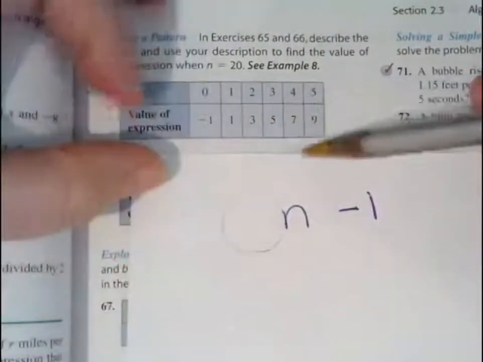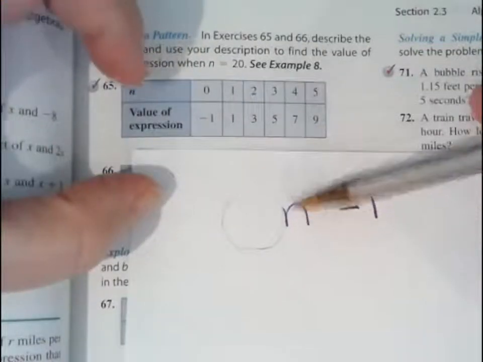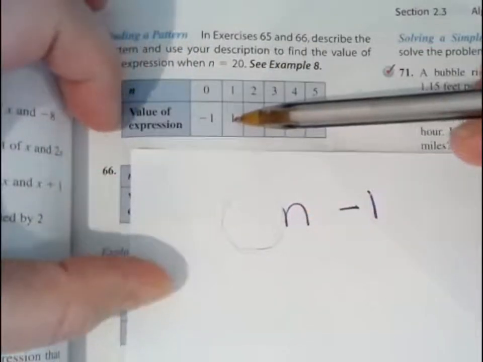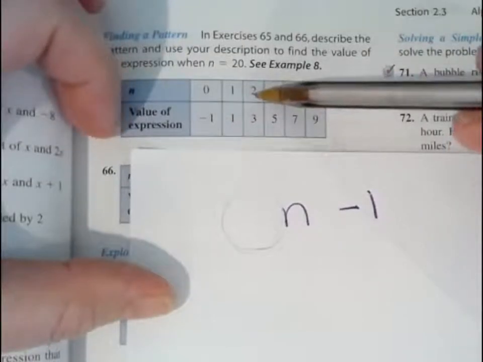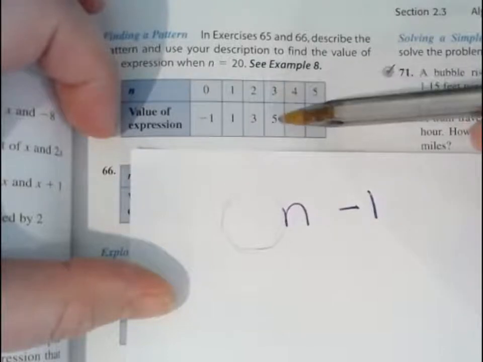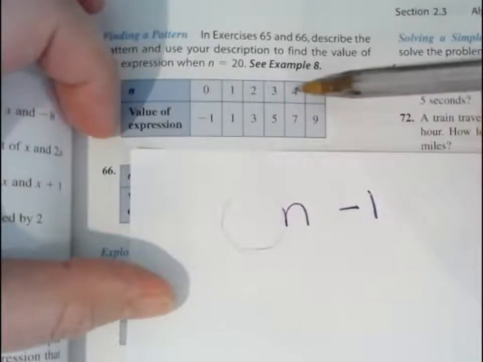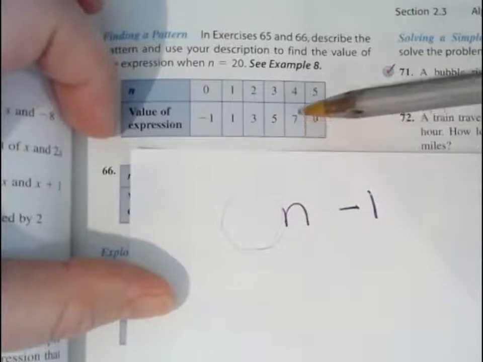But if n is 1, then the value of the expression is 1. If n is 2, then the value is 3. If n is 3, then the value is 5. If n is 4, then the value is 7.